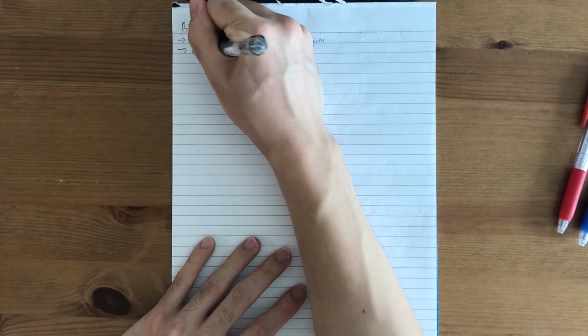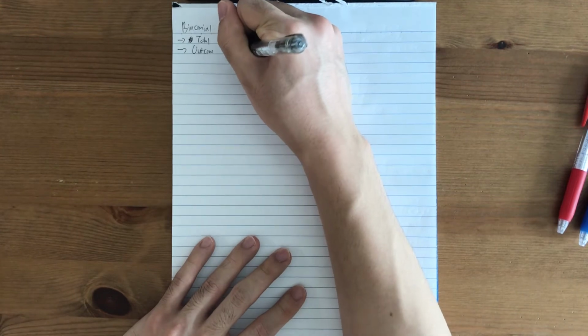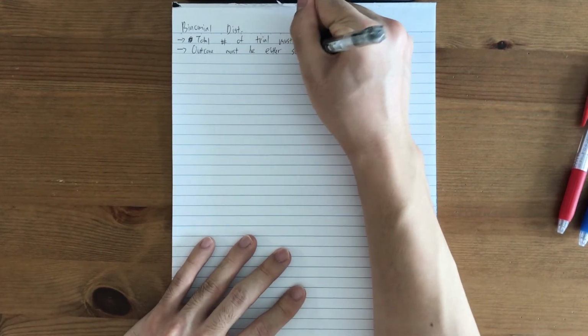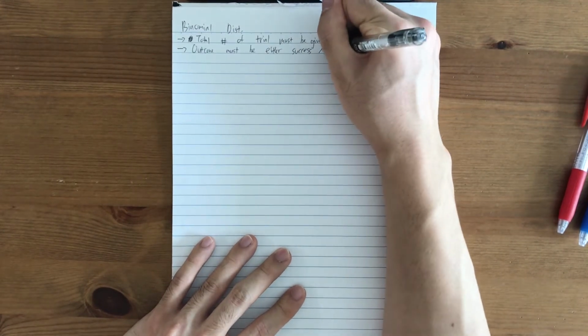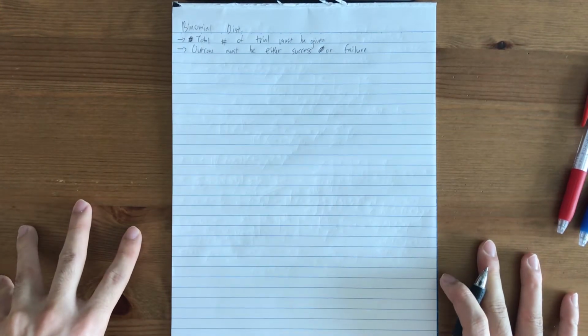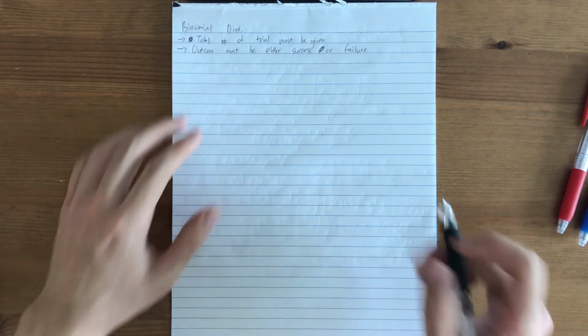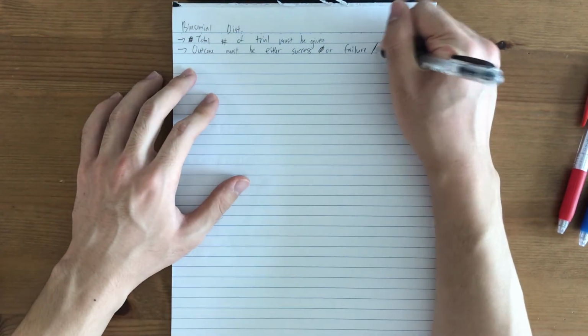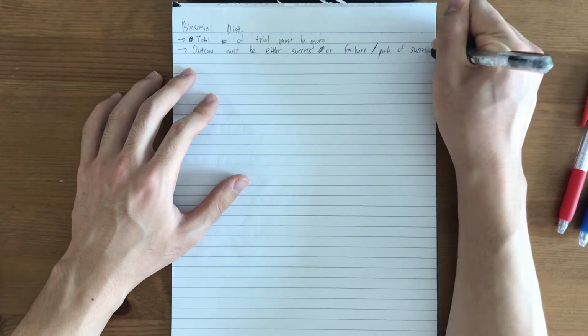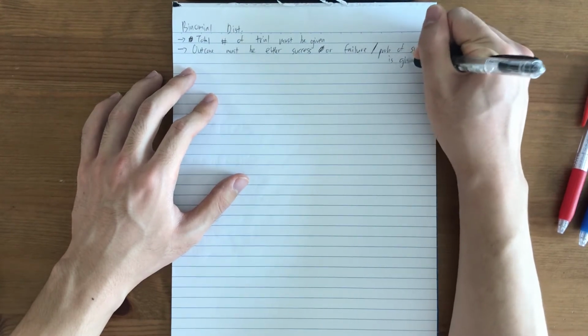And the outcome must be either success or failure, so only 2 outcomes. In other words, we can also say that the probability of success is given.